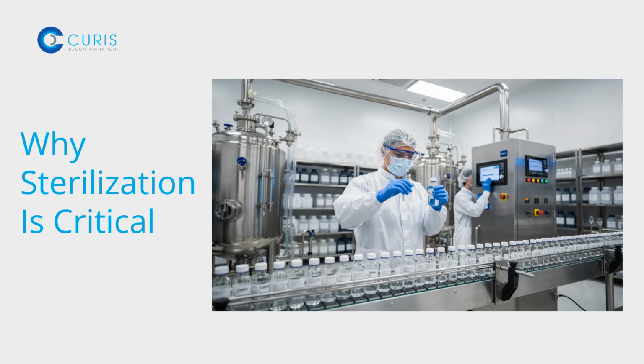Sterilization is the foundation of aseptic control. It ensures that surfaces, tools, equipment, and air are free of viable microorganisms capable of compromising sterility. True sterilization isn't just about cleanliness, it's about reducing the probability of surviving microorganisms to an extremely low level.